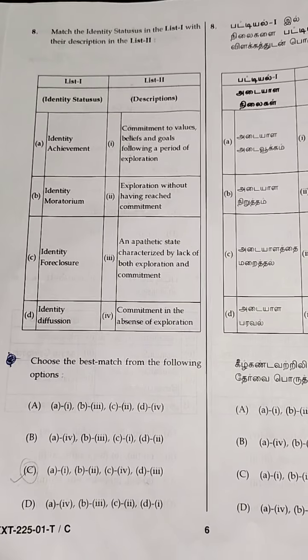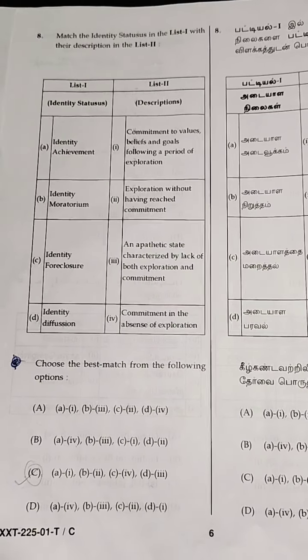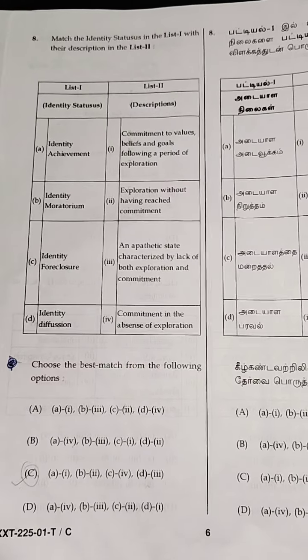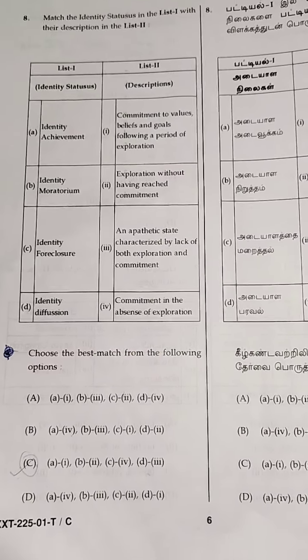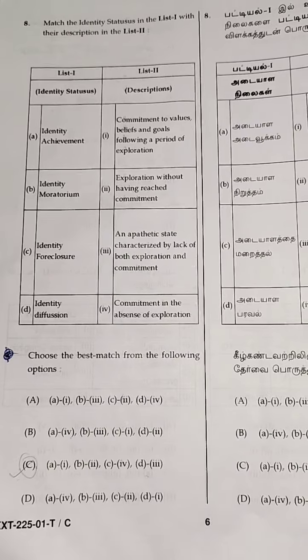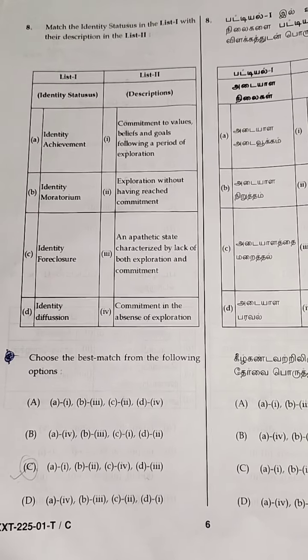8. Match the identity statuses in list 1 with their description in list 2. So the answer is option C, A1, B2, C4 and D3.